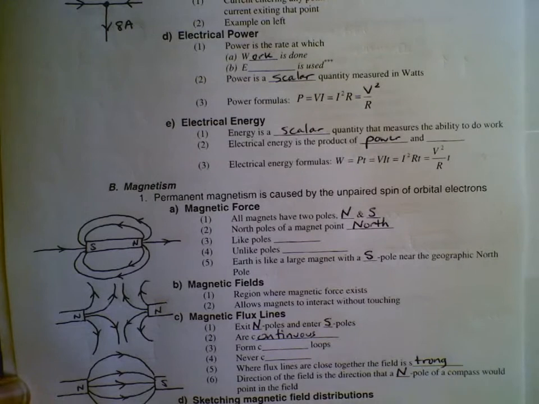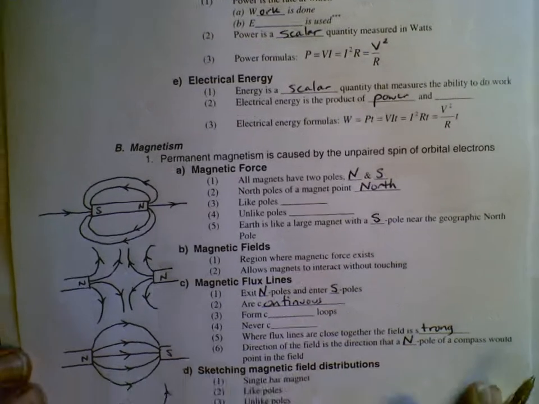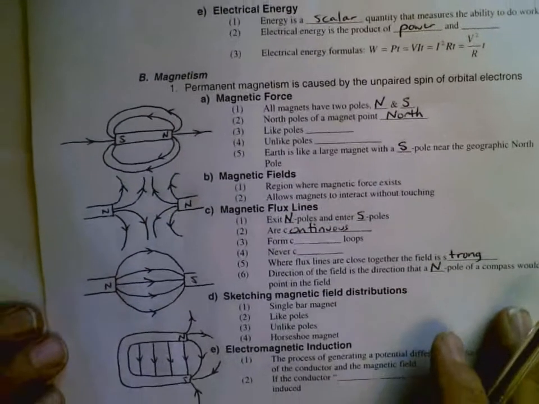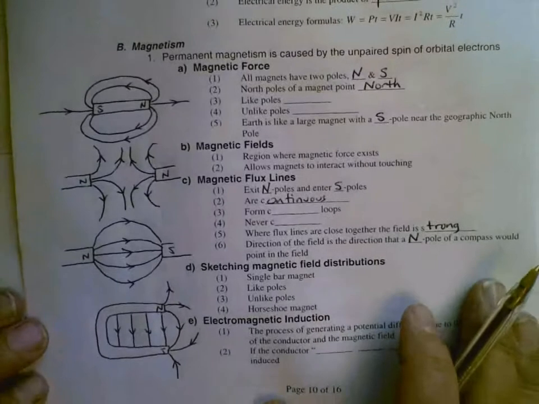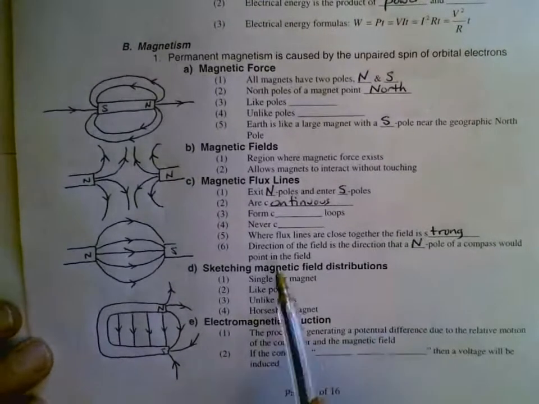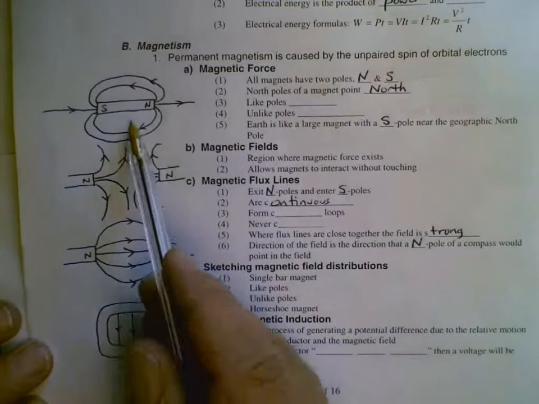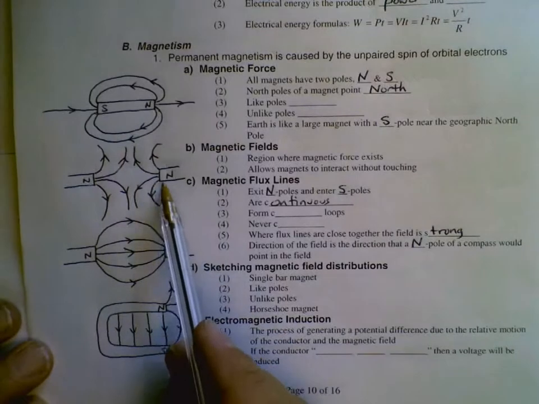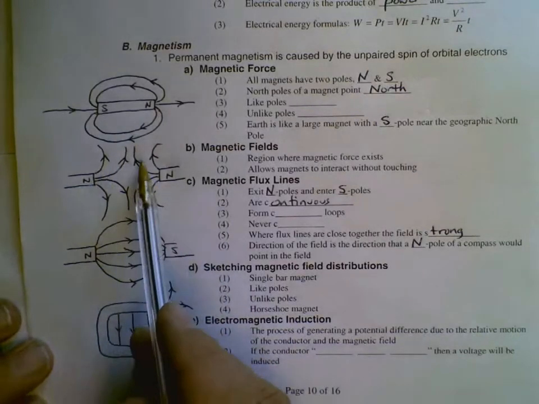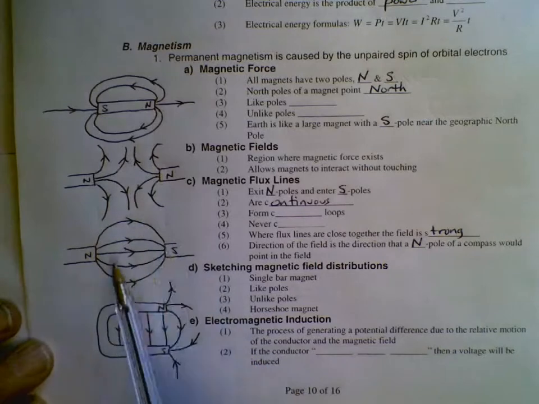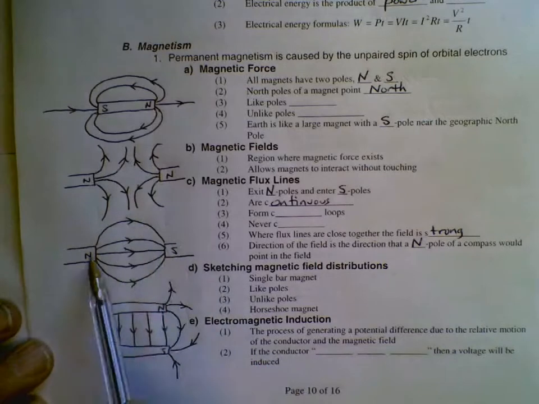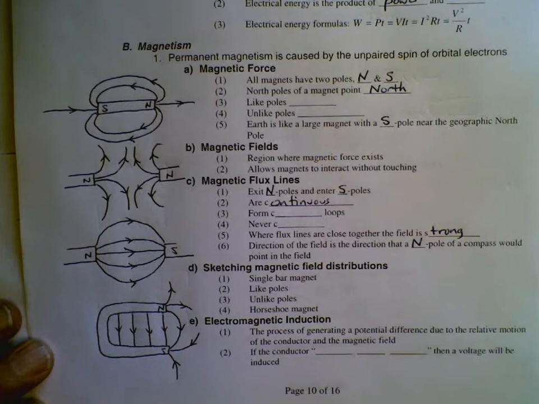And here are some magnetic field distributions. I've got them sketched over here to the left. We start at the top. I'm doing them in the same order that they're listed here. This is a bar magnet. Two like poles. I've got north poles. We can tell that because the flux lines are exiting those poles. Unlike poles are very much like the electric field, and of course the horseshoe magnet is very similar in the field to the parallel plates.